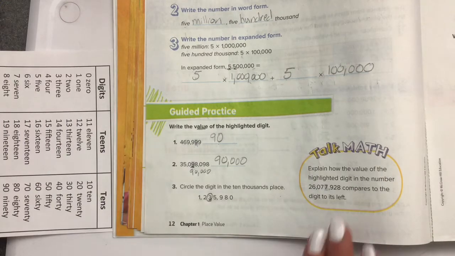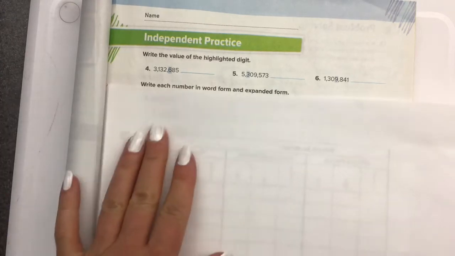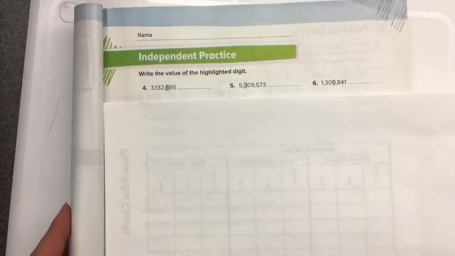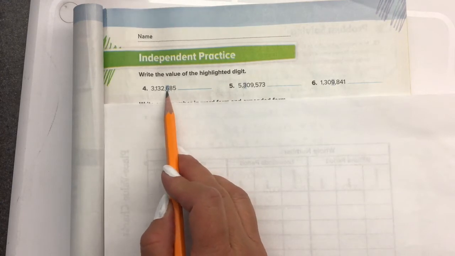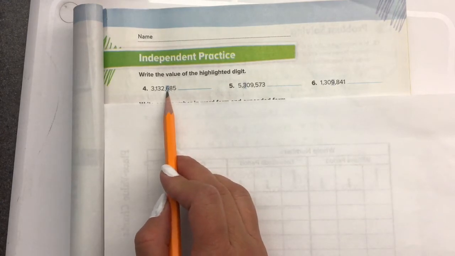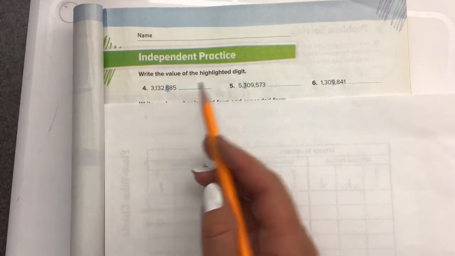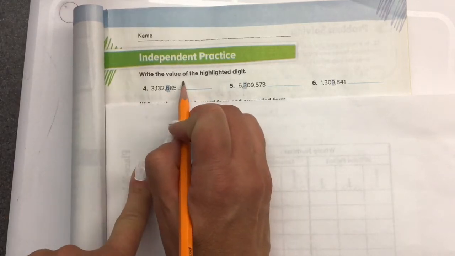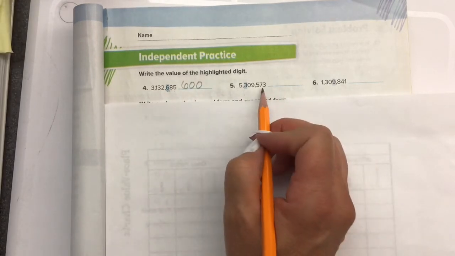All right, moving along. We're on page 13. This is where it's going to get kind of crazy. Write the value of the highlighted digit. Okay, so that's ones, tens, hundreds. Again, they want to know the value of that digit. And so we know that's in the hundreds spot, but if we were to erase all the other numbers, it would be worth 600. Same story here.